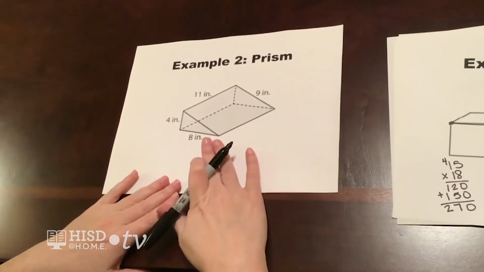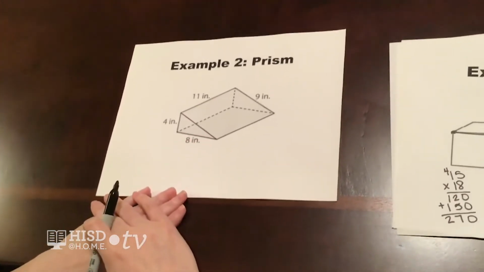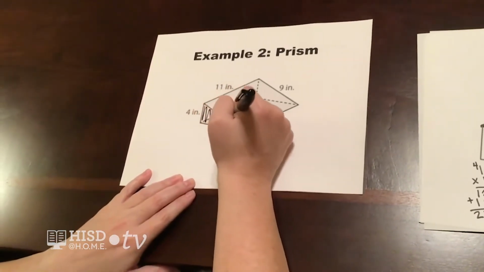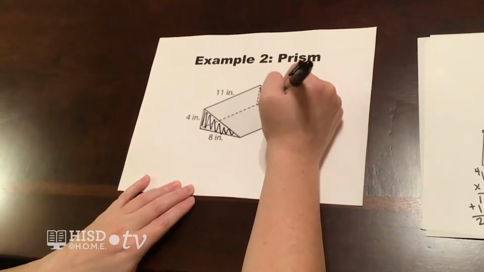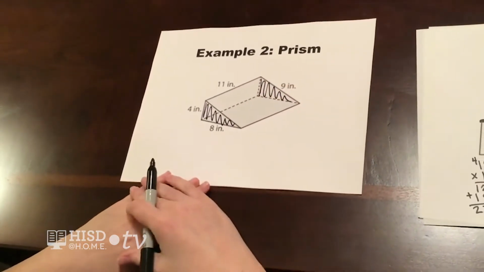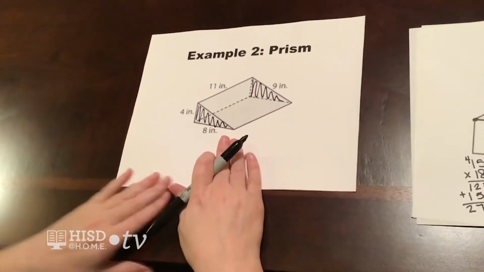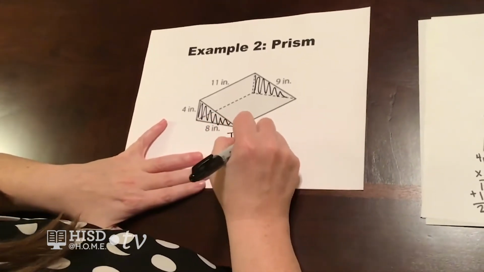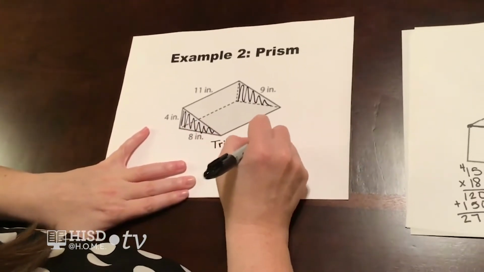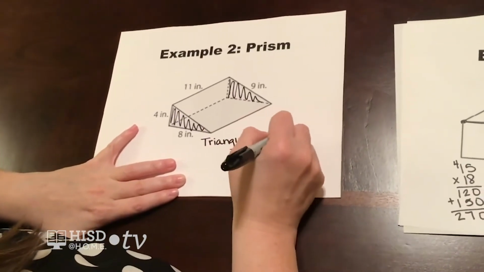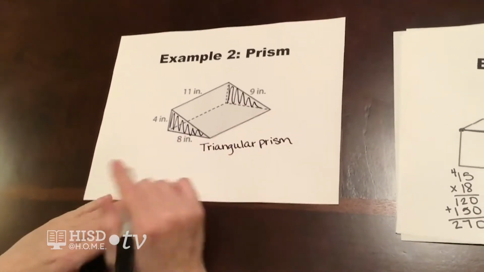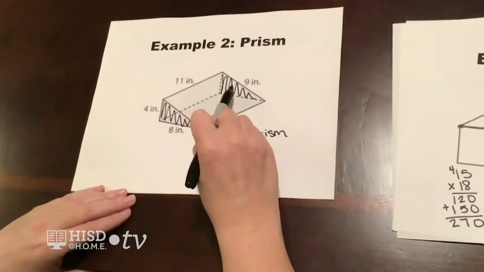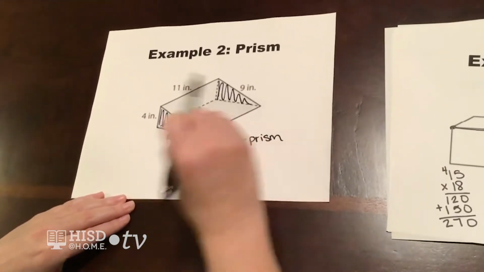If you look at this one, it's a little bit different. If you see, we have two triangles here. Anytime you have a triangle within a prism, you have what we call a triangular prism. Our base is a triangle, so the bottom and the top of our prism is a triangle.